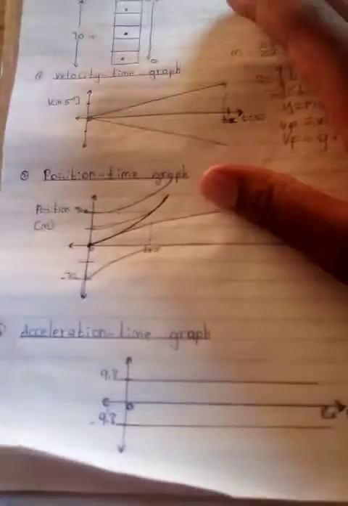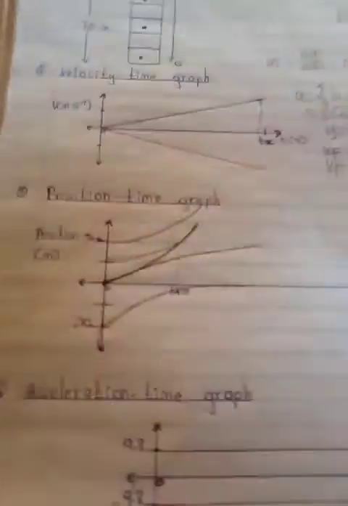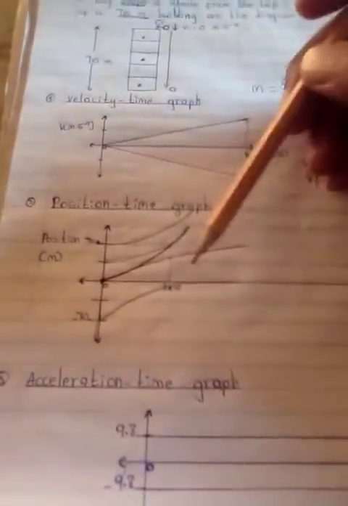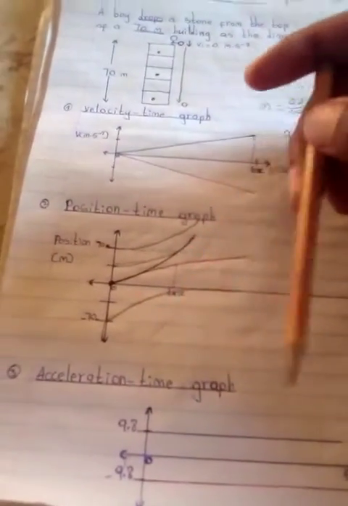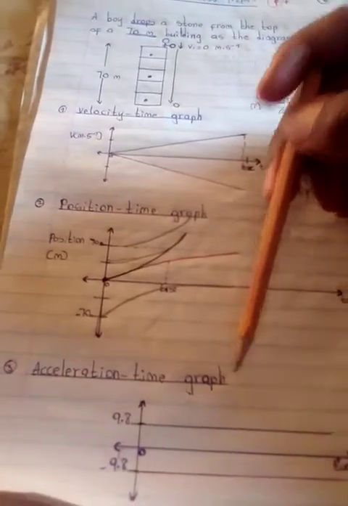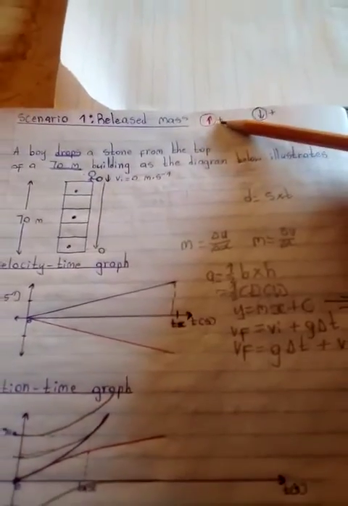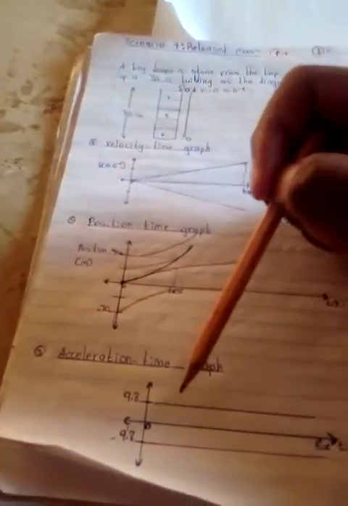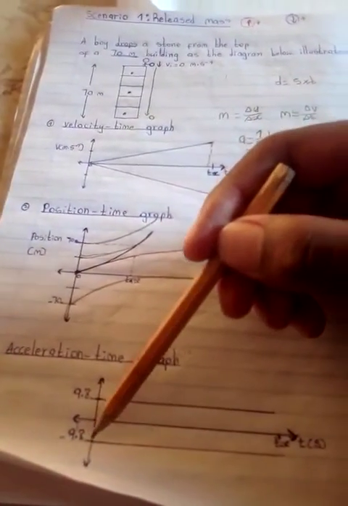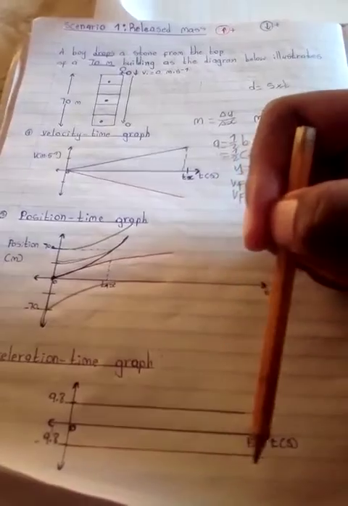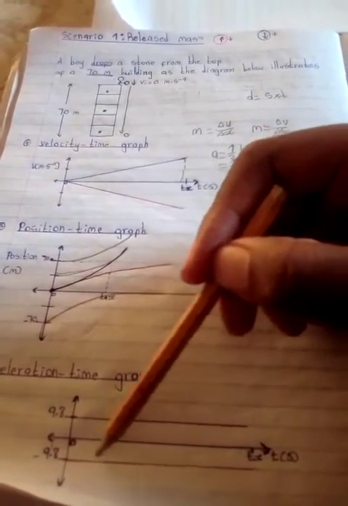And the last type of graph, the easiest one, we have the acceleration time graph. You choose upwards as positive, gravity acts downwards, so your graph will be here on minus 9.8. It will always be constant.